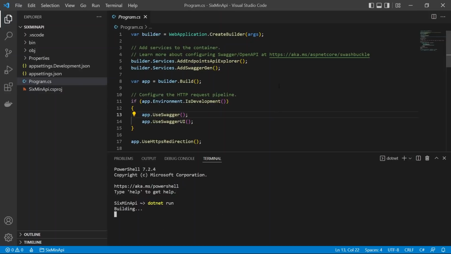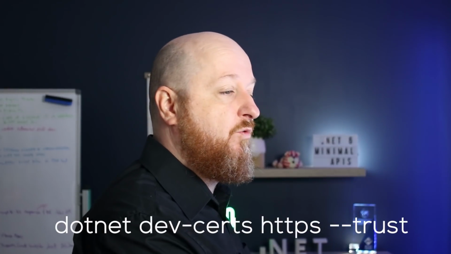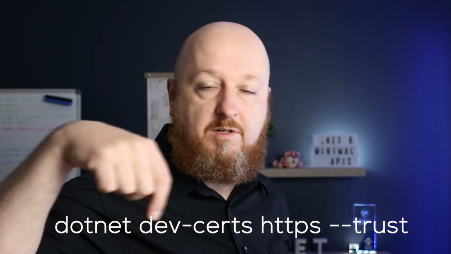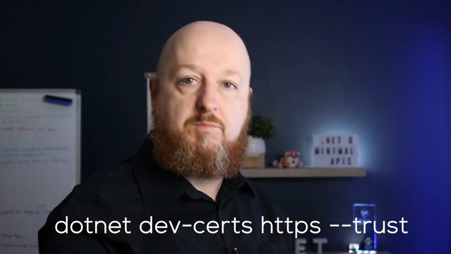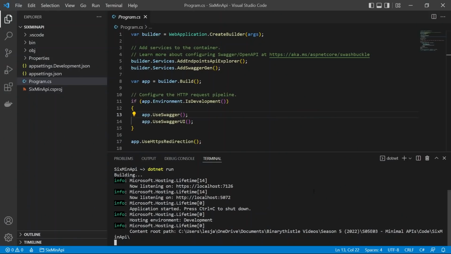Make sure it's working. And the only issue you may get is maybe something around HTTPS. If you've not got a self-signed certificate, you might get an issue along those lines. I'll put a comment or I'll flash up a command that you can type to generate a self-signed certificate if you get anything around HTTPS being an issue, but for the most part that looks pretty good.